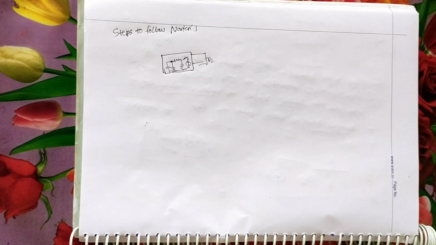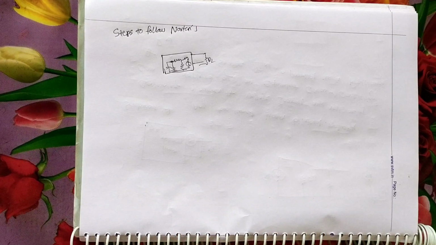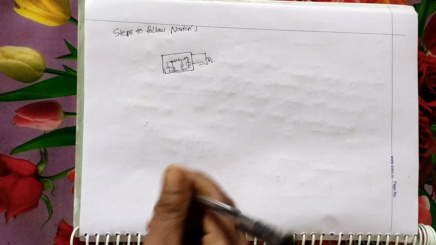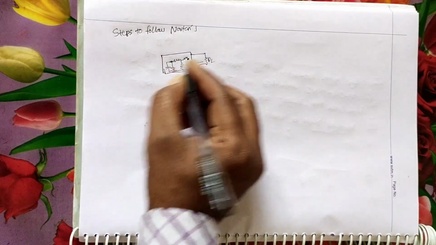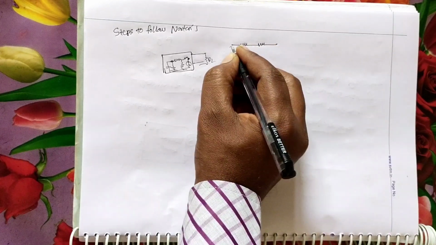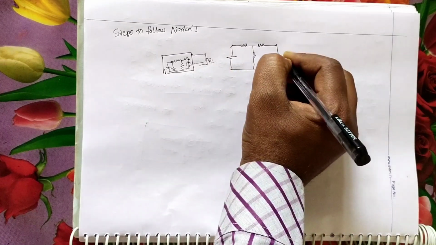The first step is to determine Norton's equivalent circuit: short circuit across the terminals A and B. Suppose there is a resistance, another resistance, and a voltage source.